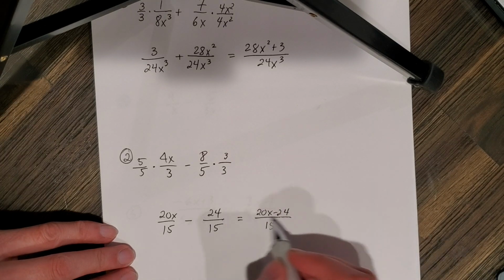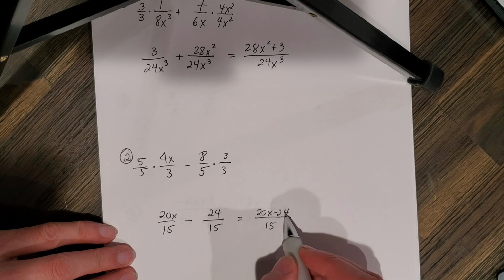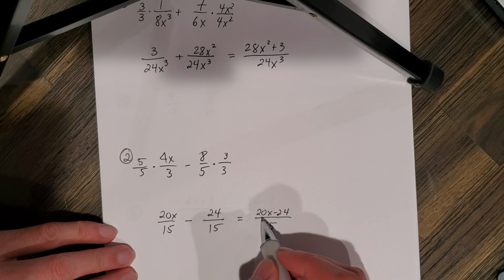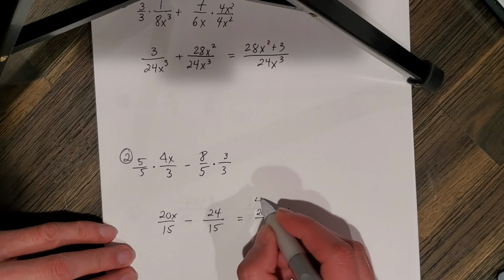But notice here I can factor out a common factor. Let's see. It looks like it's going to be 4. 4 goes into 20 and 4 goes into 24. So I can actually factor out a 4 here.